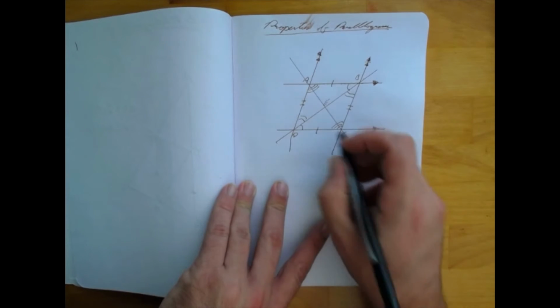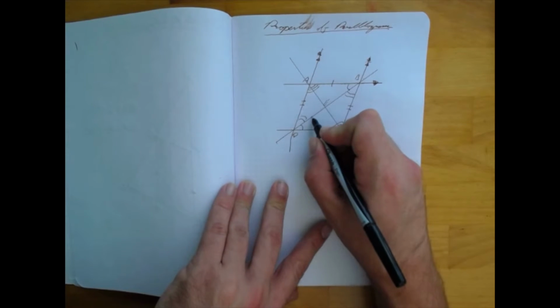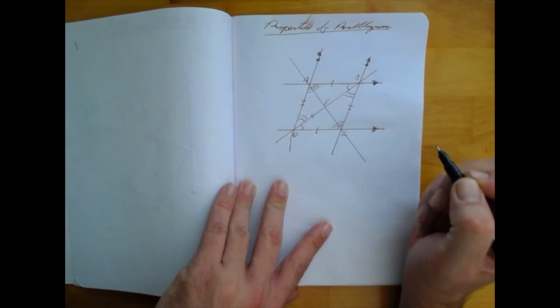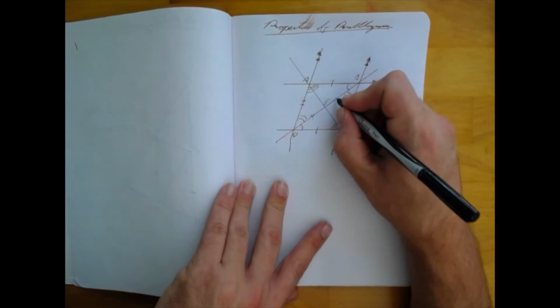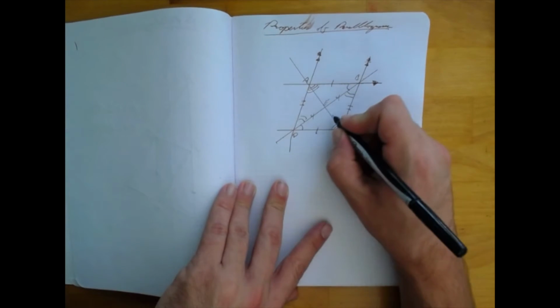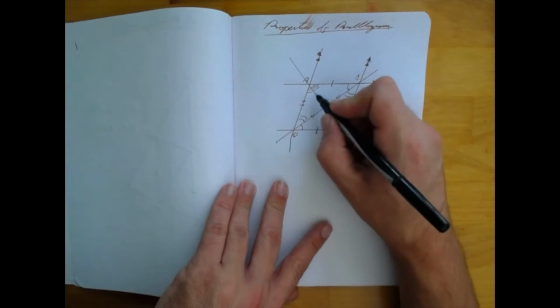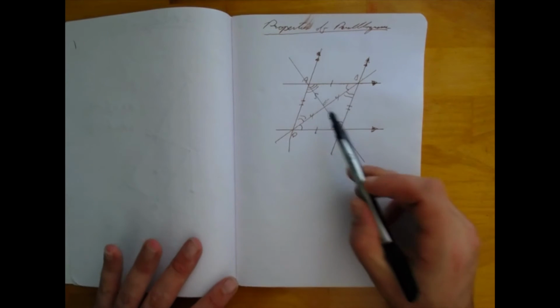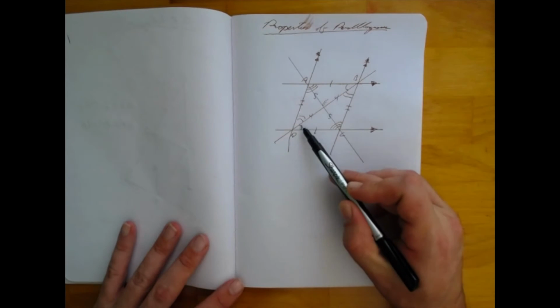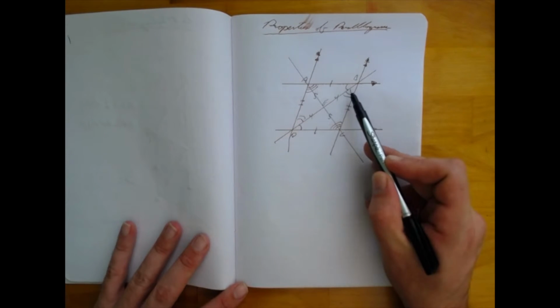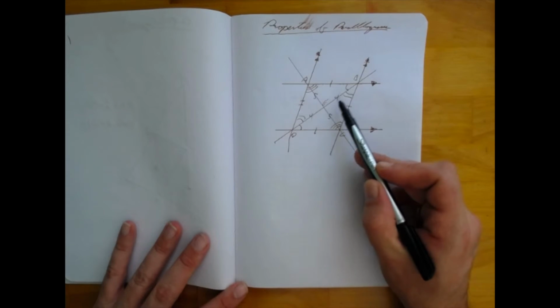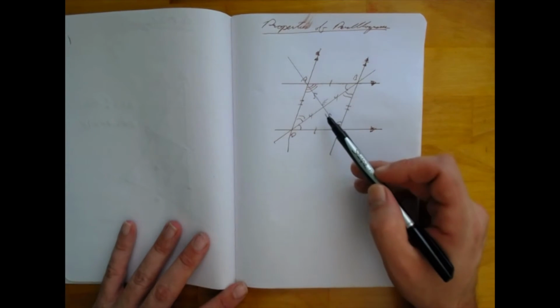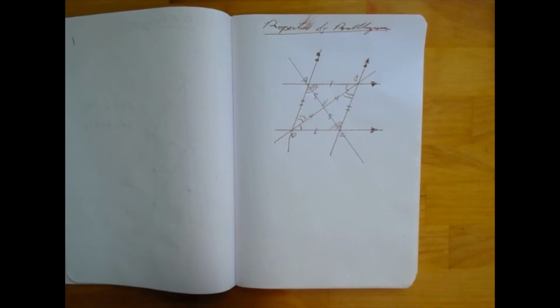So that means that this side right here, and I'm just going to put a 4 on it, must be congruent with this side. And I'm going to put a 5 over here for this one, must be congruent to this one. So what I'm also seeing here is that this diagonal of my parallelogram has been bisected by the other diagonal, and that diagonal is itself bisected also.